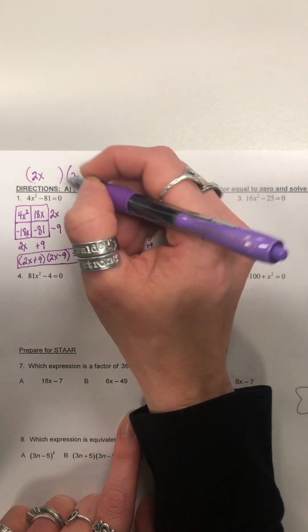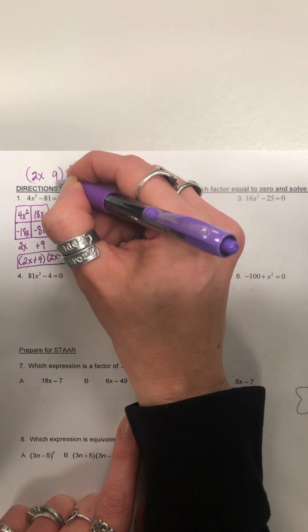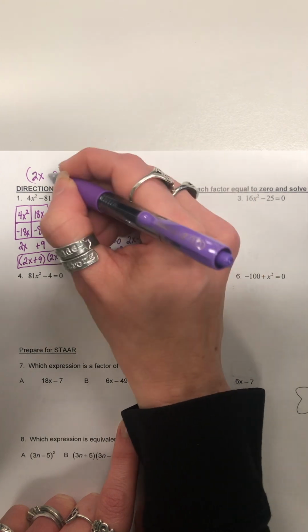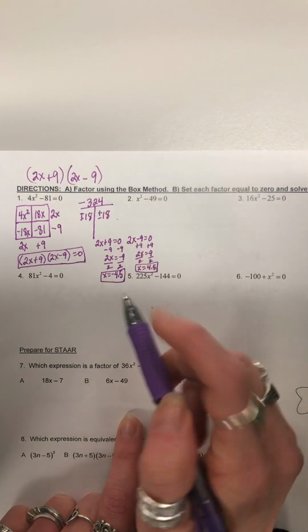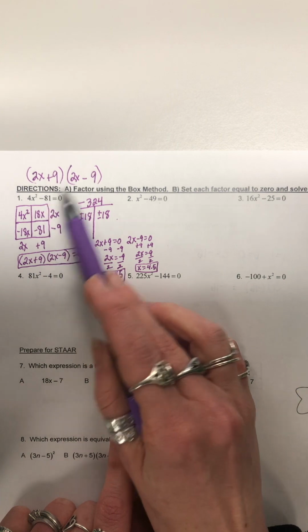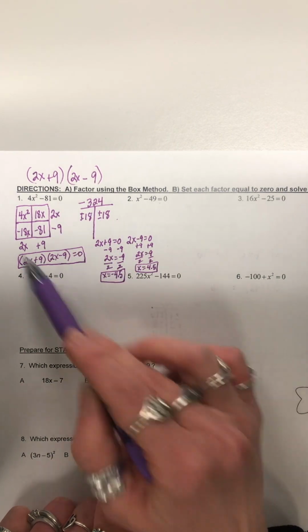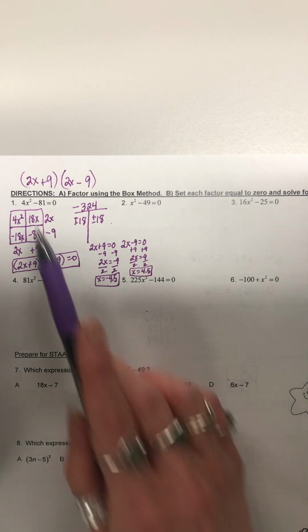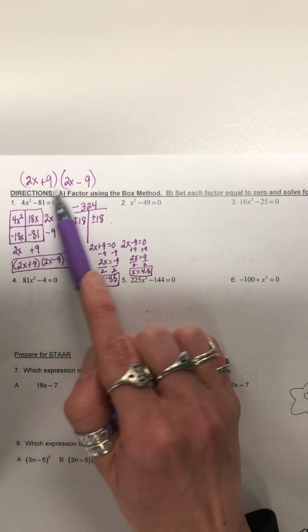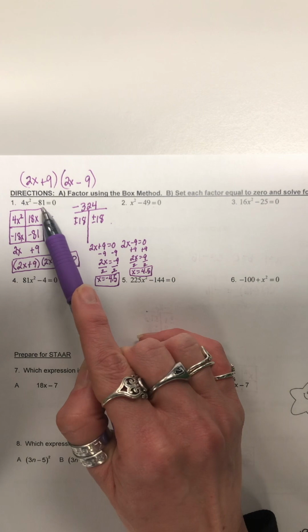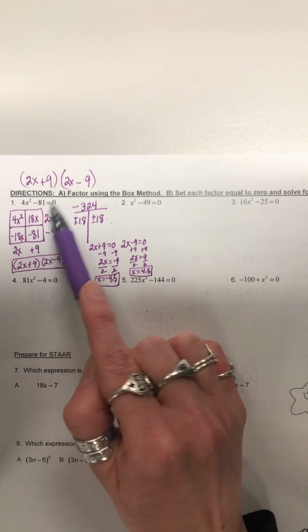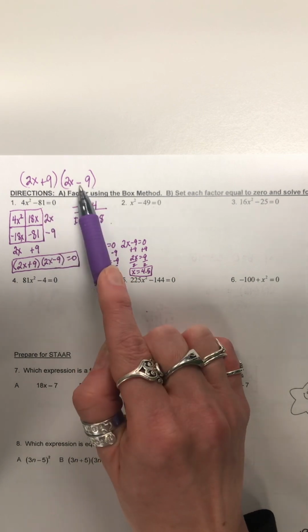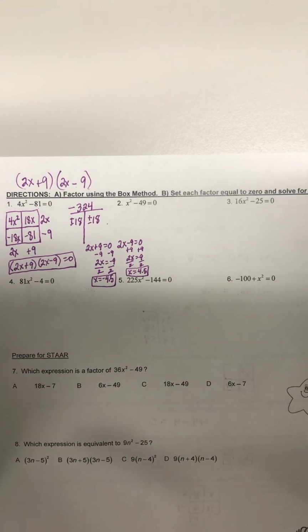Then 81 is also a perfect square number. 81 is 9 times 9. So if I put a 9 here and a 9 here, one positive and one negative, that is a quick way to factor this without using the box method. Okay, so I just wanted to show you a little shortcut. Square root of the first term in the beginning of both, square root of the last term at the end of both, one positive, one negative, and you'll have it.